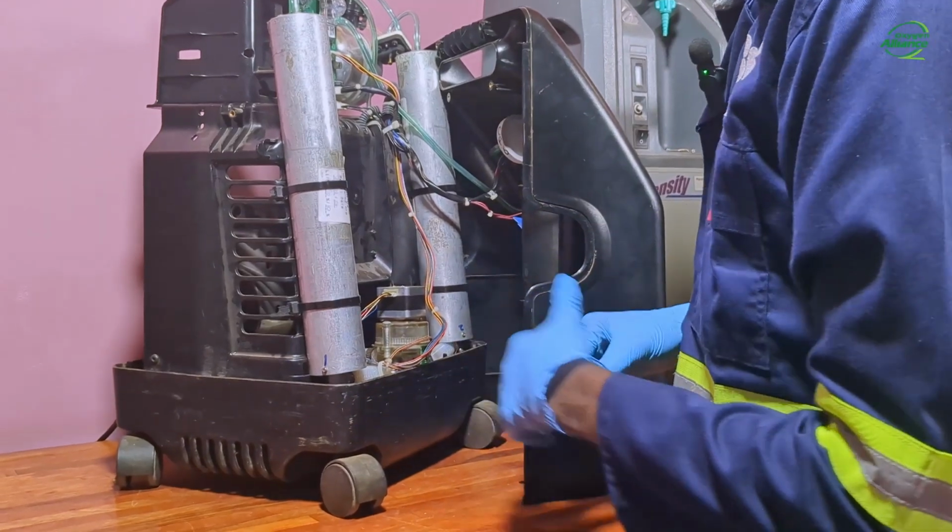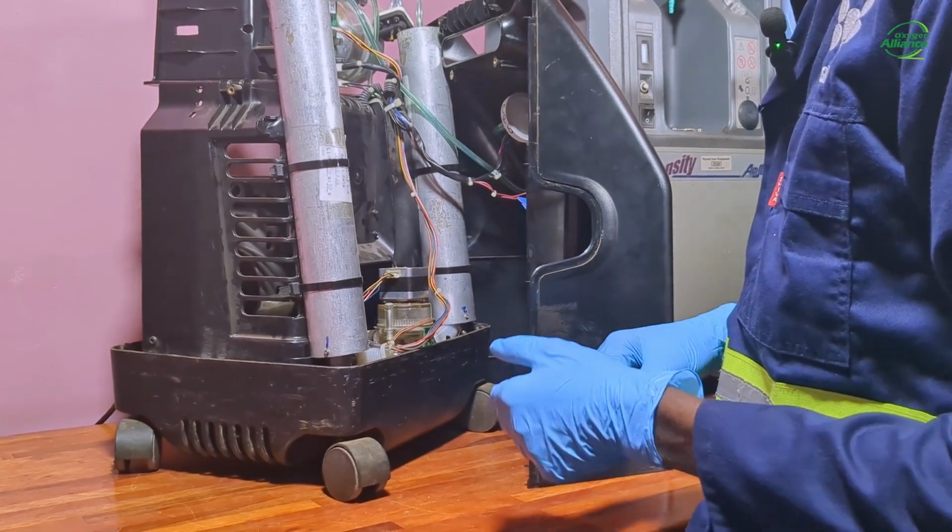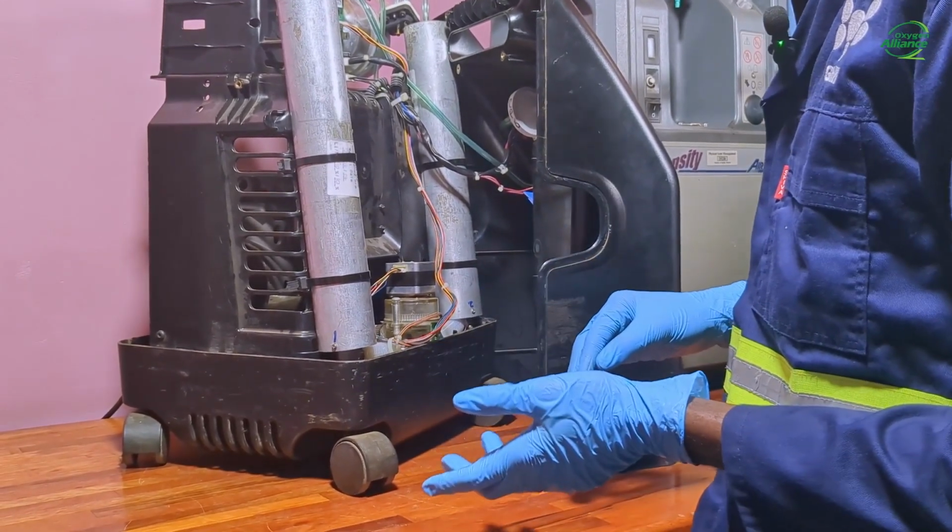As you can see, the valve has stopped rotating. So I'll switch off the concentrator and take you through the different ways to troubleshoot this problem.